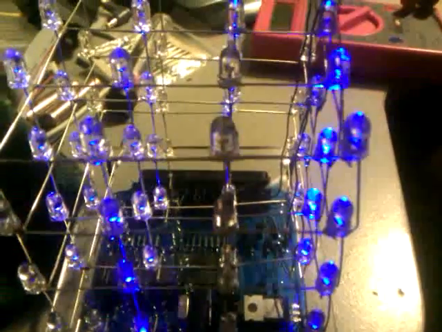Let's see here if you can see it. No. The flat side of the LED is right here.